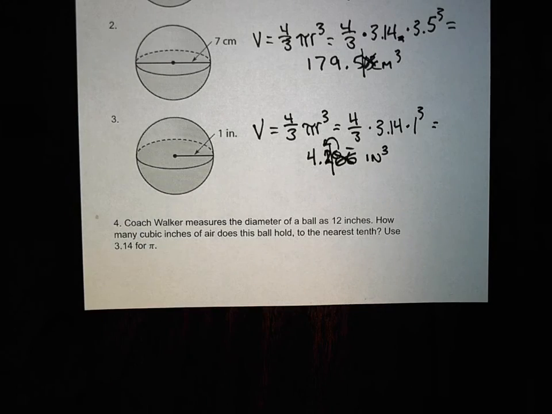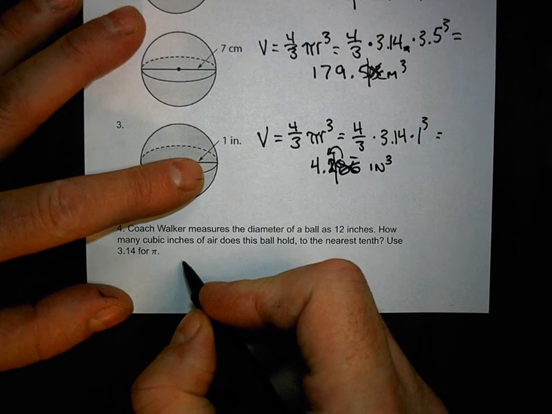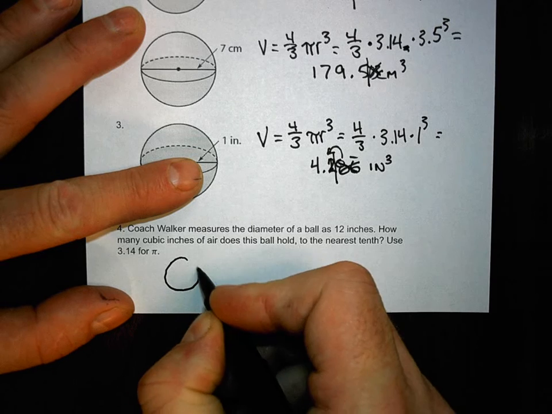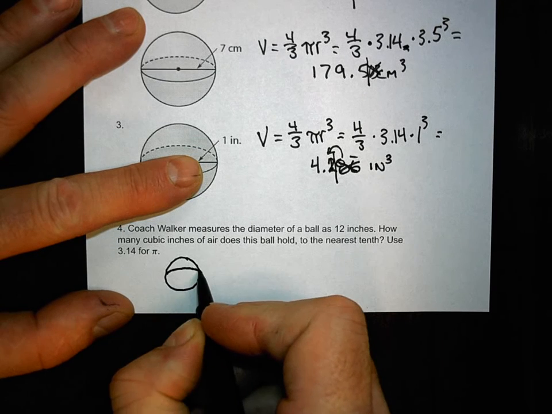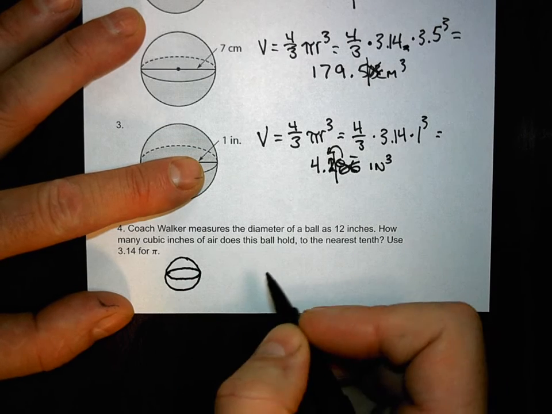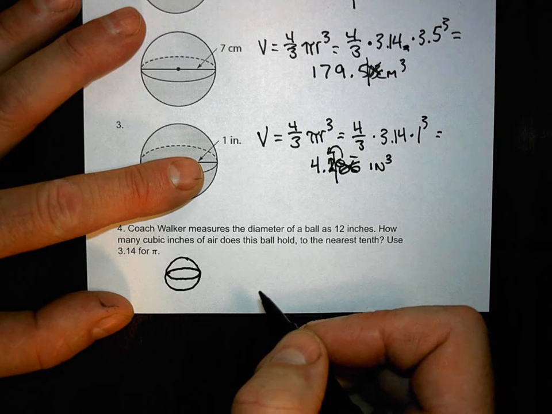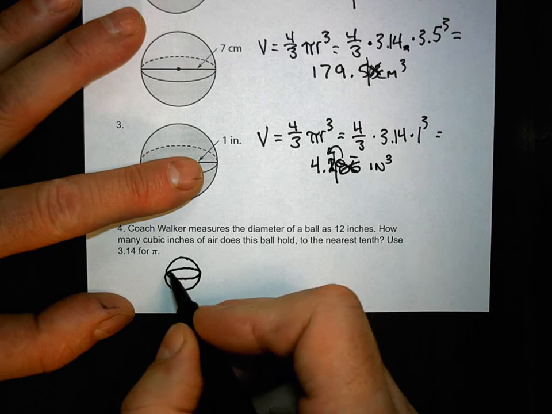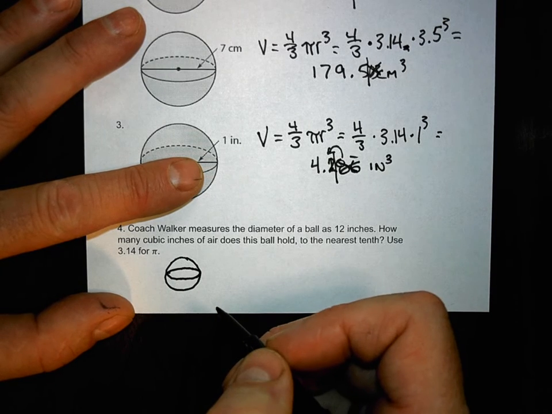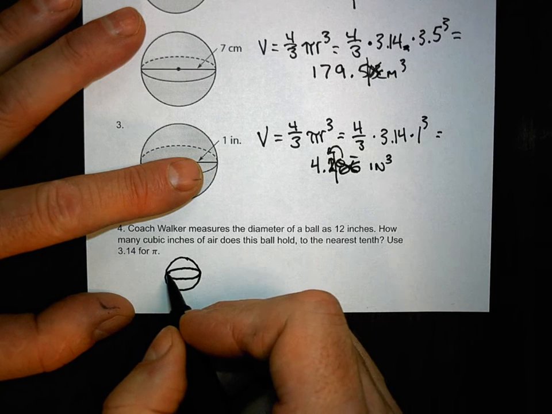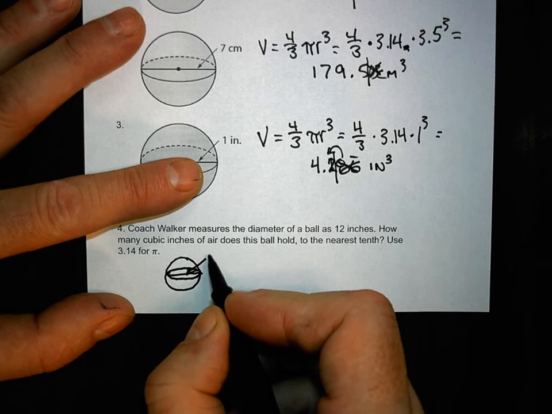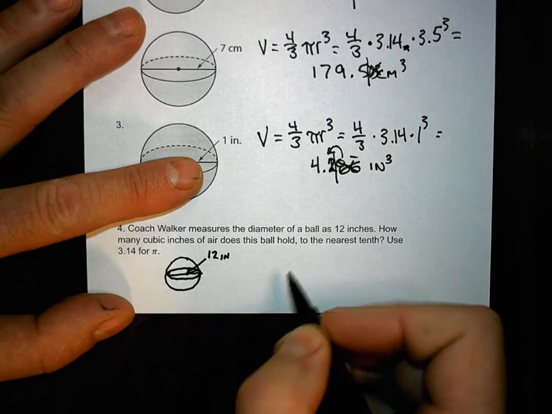It says Coach Walker measures the diameter of a ball as 12 inches. How many cubic inches of air does this ball hold to the nearest tenth? So I've got a ball, right? I draw my ball. By the way, here's how to draw a sphere. Did you like how I did that real fast? I just drew a circle and then I drew a little oval that connected both sides, and it makes it kind of look like a sphere. So across, it's 12 inches, right? So what's the formula?